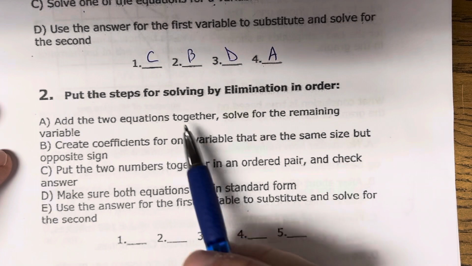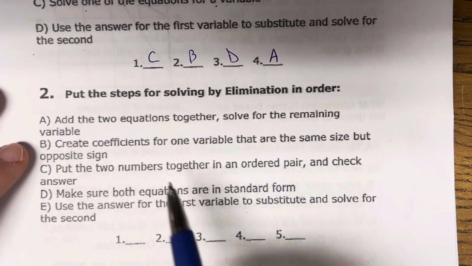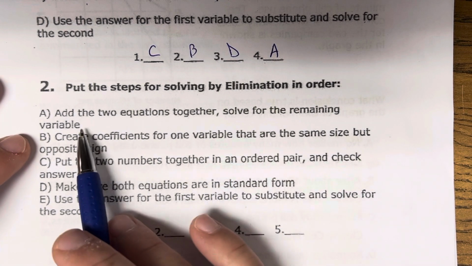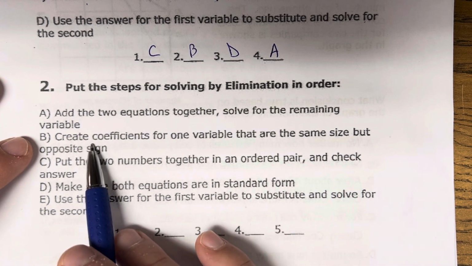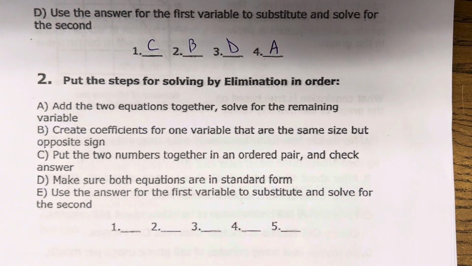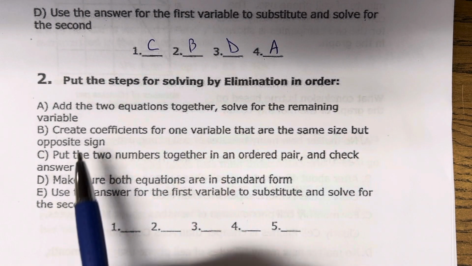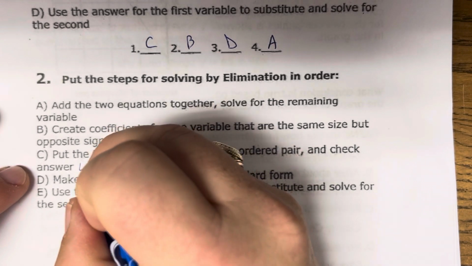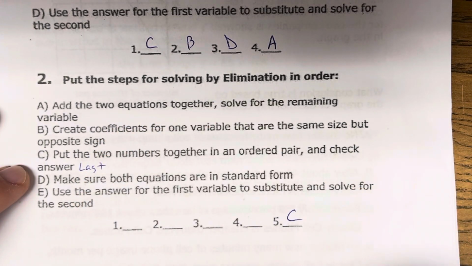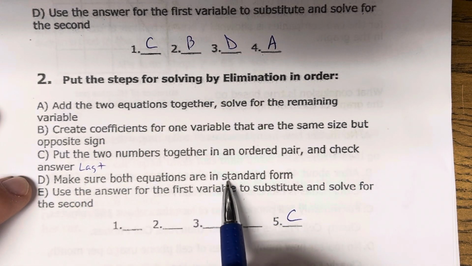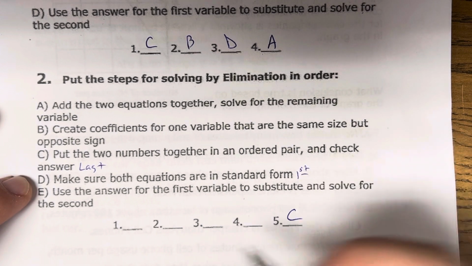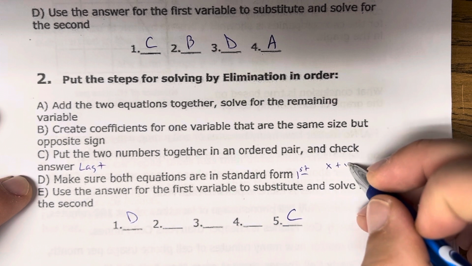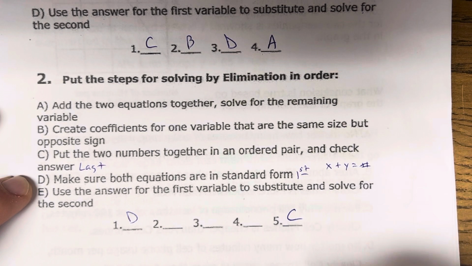Number 2, put the steps for solving by elimination in order. Add the two equations together, solve for the remaining variable. Not yet. Create coefficients for one variable that are the same size but opposite sign. That could be first. Put the two numbers together in an ordered pair and check answer. So again, check answer, that's going to be last. Make sure both equations are in standard form. That's going to be first. We've got to make sure they're both in standard form. Standard form just means like the x plus y equals the number.